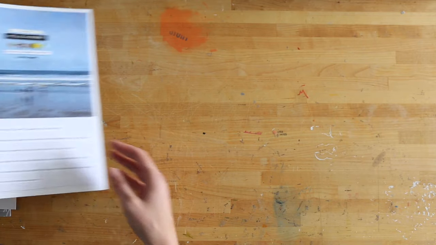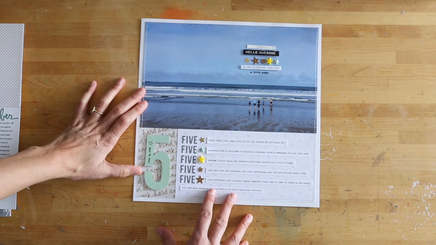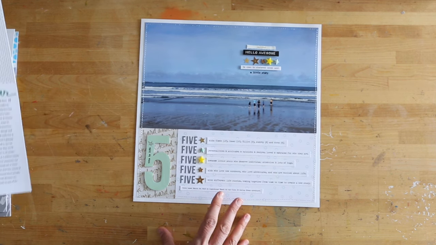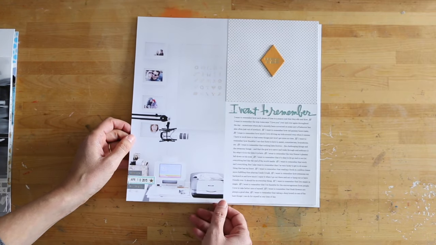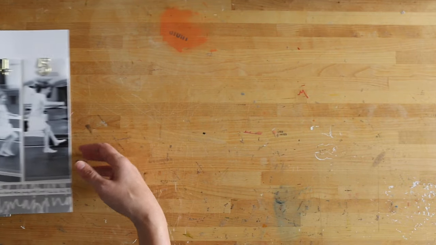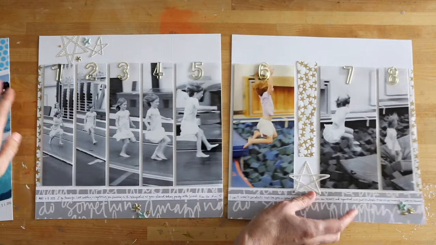A couple more here. This one's just playing with words again. I'm not sure which specific lesson that one is from. Got a few more here. And I want to remember talking about the different ways that you can bring those words together there. Playing a little bit, I think that this is from this class. Pretty sure that it is.